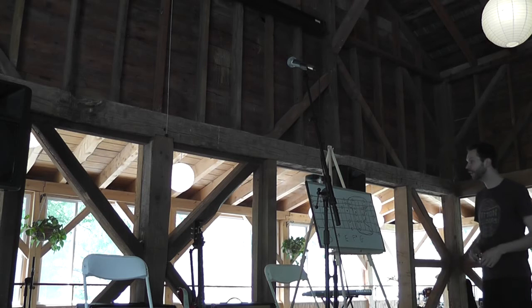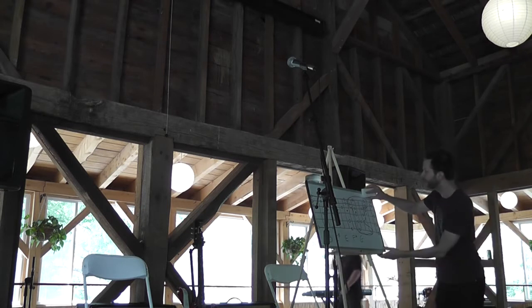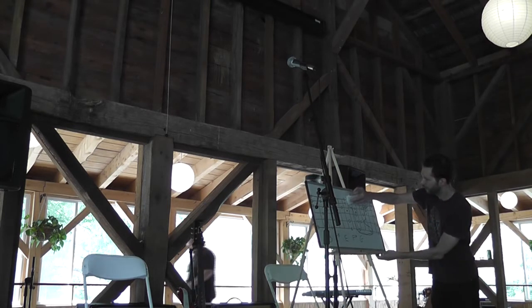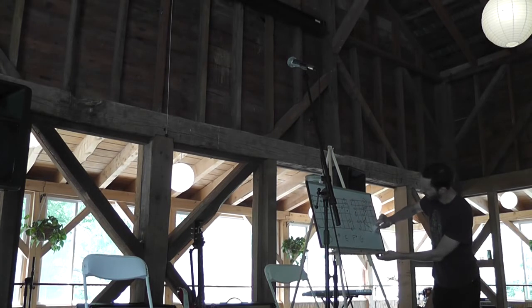But the next thing I did was I thought, well, what other shapes might I be able to use besides this one? So I'm going to get rid of our mushroom cloud shape here. And I'll try to repair the damage I've done.